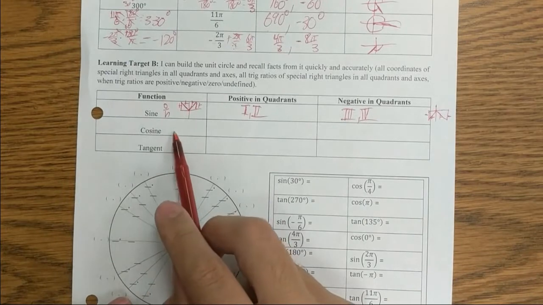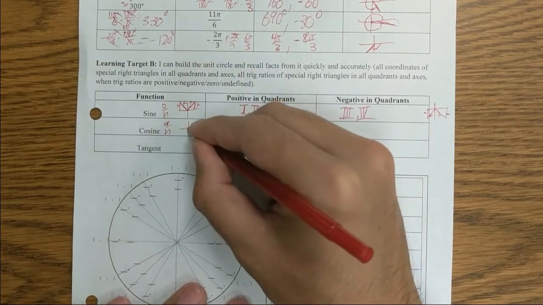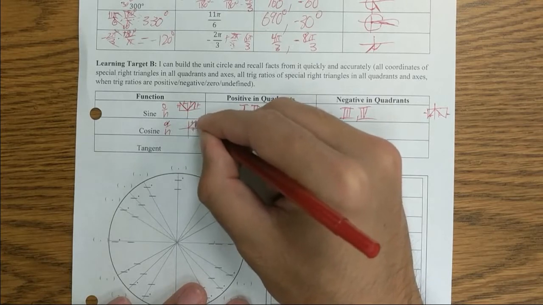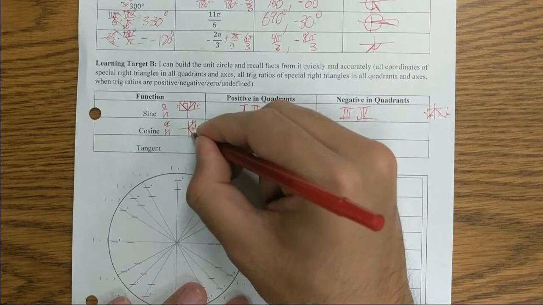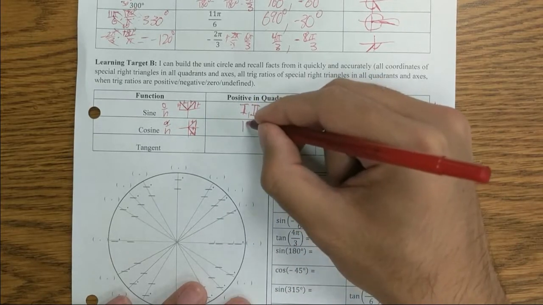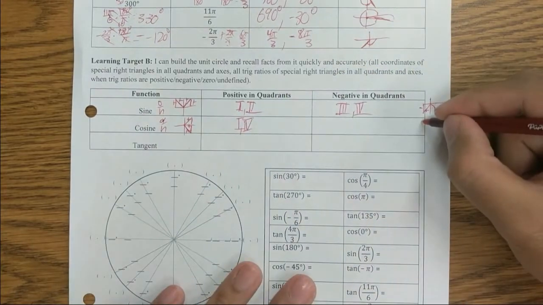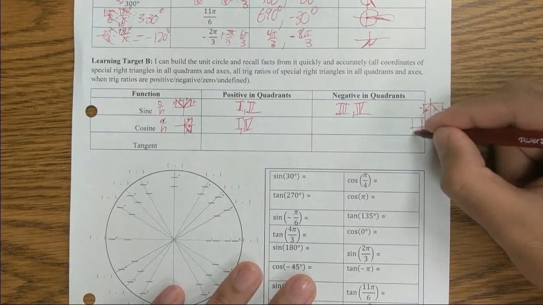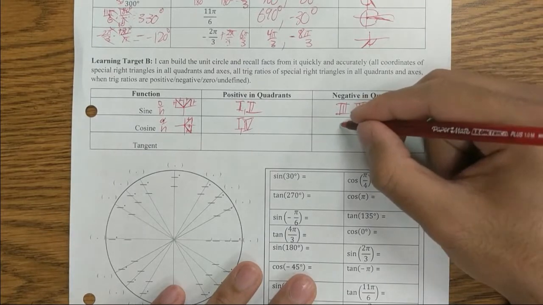All right, cosine is adjacent over hypotenuse. In quadrant 1, adjacent and hypotenuse are both positive, and also in quadrant 4, the adjacent and hypotenuse are both positive. But then in quadrants 2 and 3, the adjacent side is negative, which makes the cosine negative.